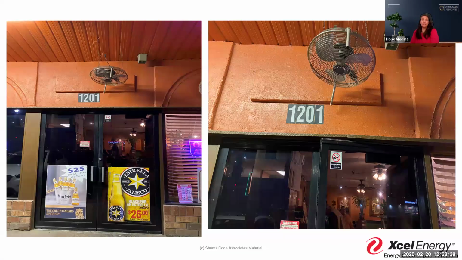Now, if you look at this, would you call this an air curtain and say that it meets the intent? The fan turns on when the door is open and the fan turns off when the door is closed. So how many of you would accept this? Raise your hand. How many of you would not? Raise your hand.